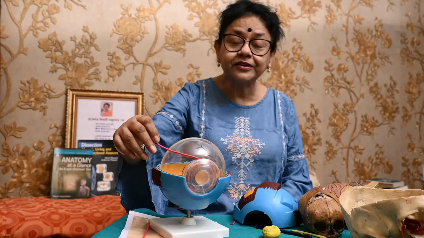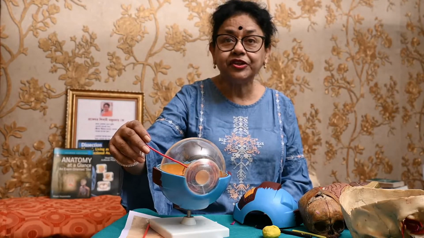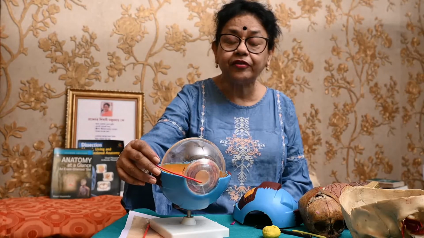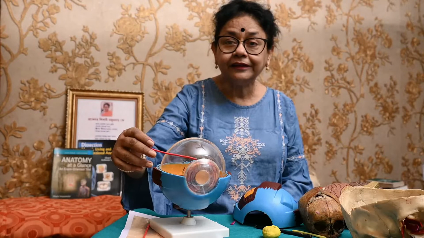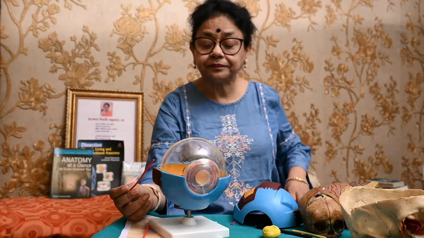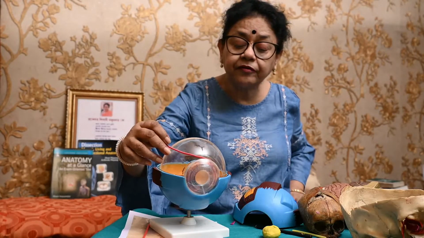Nowadays a person can change their eye color by putting in lenses of different color, and they can elevate their look. So this is the iris, the muscular diaphragm.